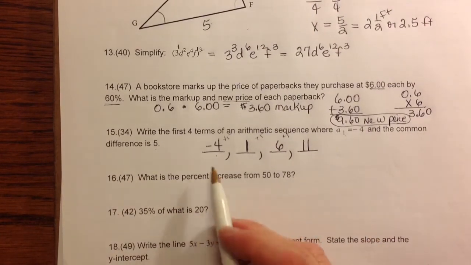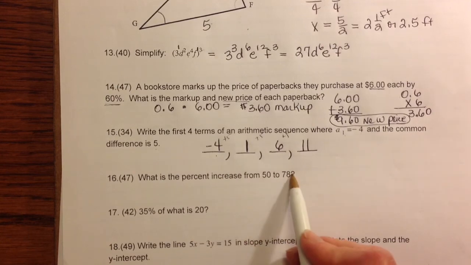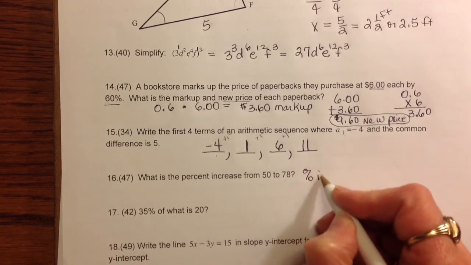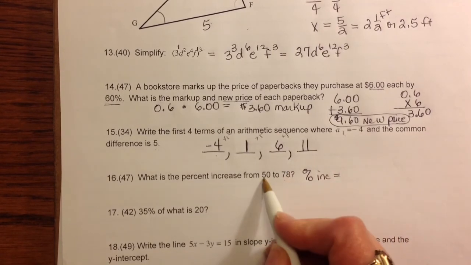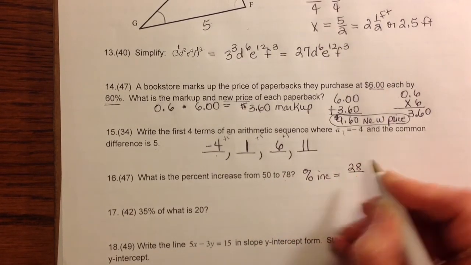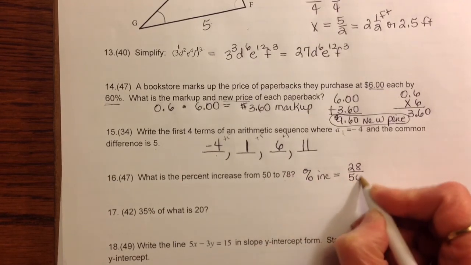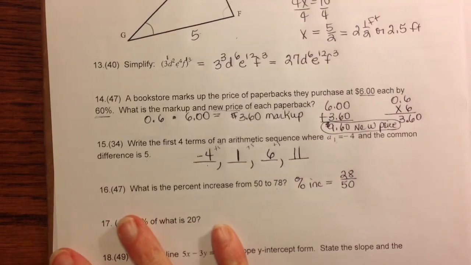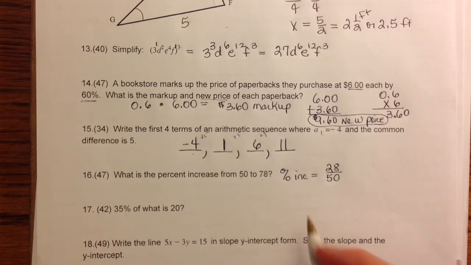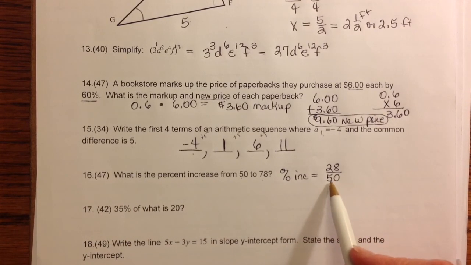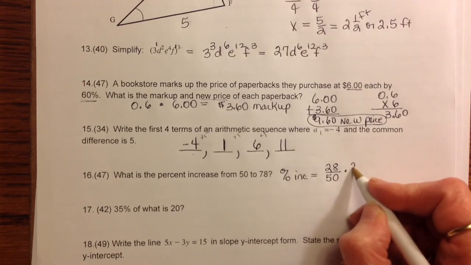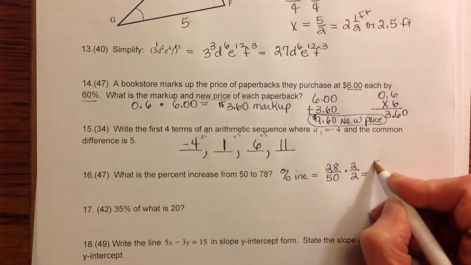Number 16, what is the percent increase from 50 to 78? The percent increase or decrease is always first the difference. So 50 from 78 is 28, and it's over the first one. It's always over the first one, the original. So how much in this case we're going up. Now, there's several ways to write 28 over 50 as a percent. I can get it to a denominator of 100 by just multiplying by 2 over 2.